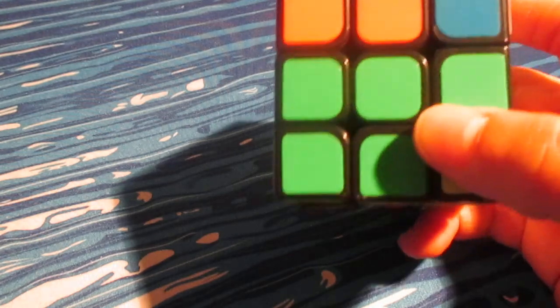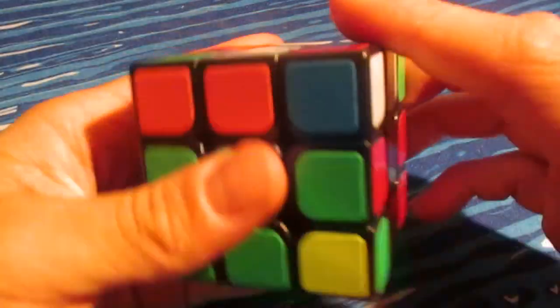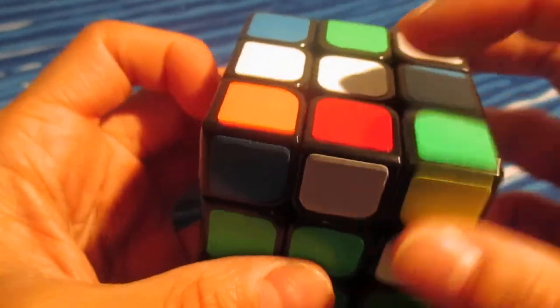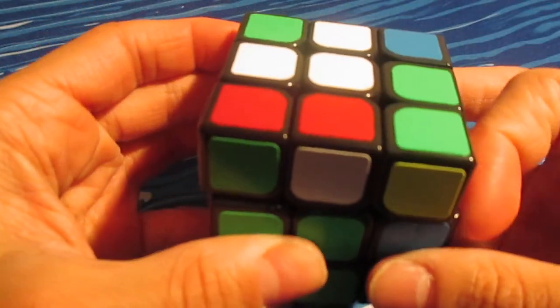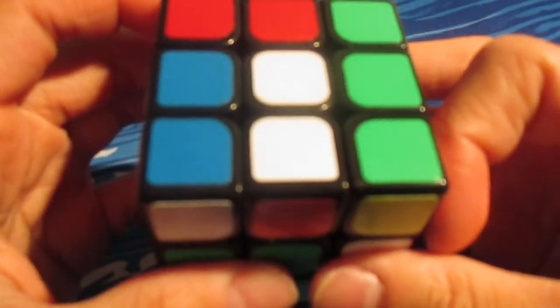For cases where you have the pair placed but the corner misoriented, you can basically try to either get into this case, or go for more of the other, depending on where your edges are. So for example, this one, if I do this, I'll get this one. I don't like it.